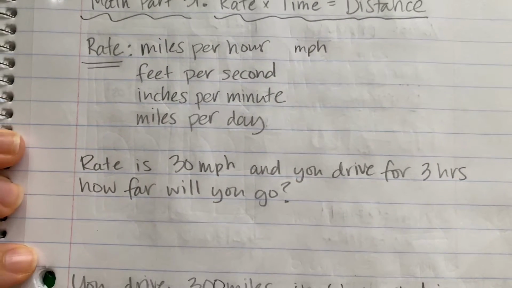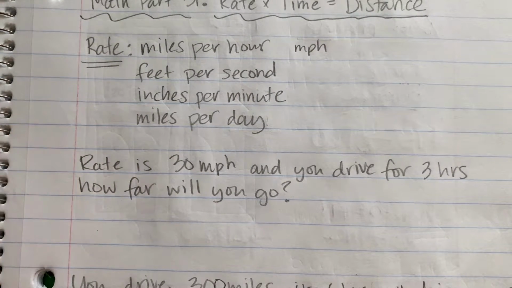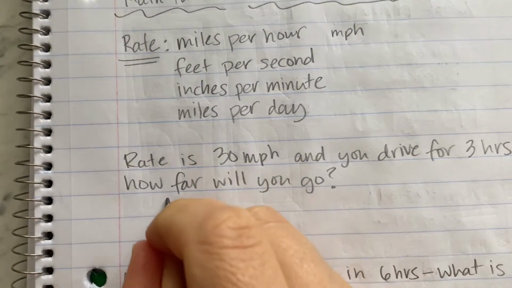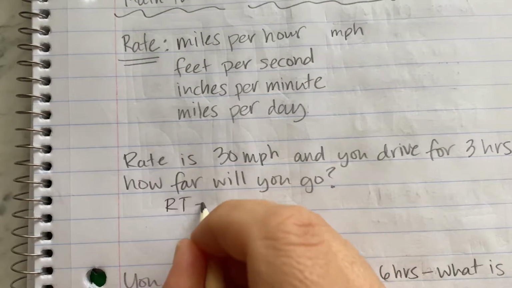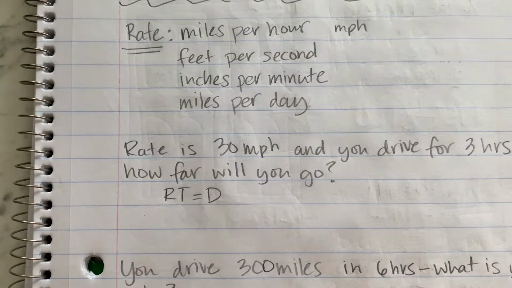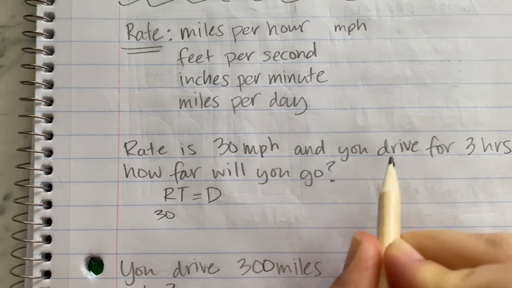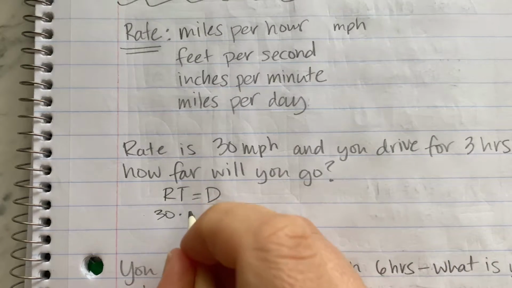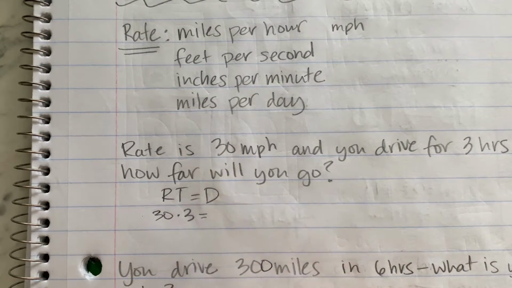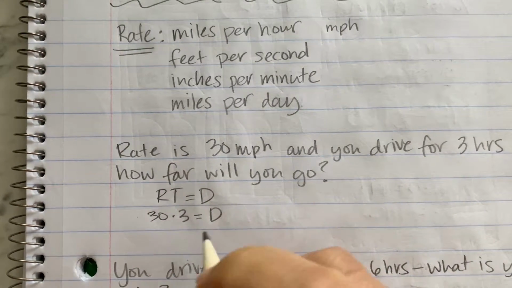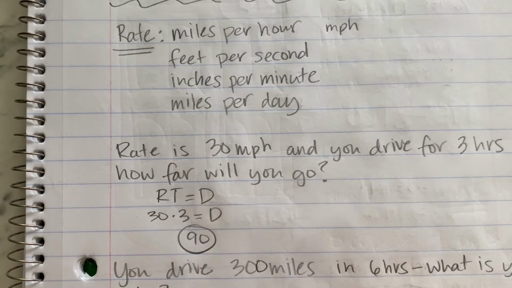So let's just do some sample problems. If your rate is 30 miles per hour and you drive for 3 hours, how far will you go? If you see something about rate, time, and distance, I would just really quick write out your formula. Rate times time equals distance. In this case, our rate is 30. And it says we drive for 3 hours, so our time is 3, and it's asking us for our distance. So all we need to do is multiply 30 times 3, which would be 90, and that would be miles.